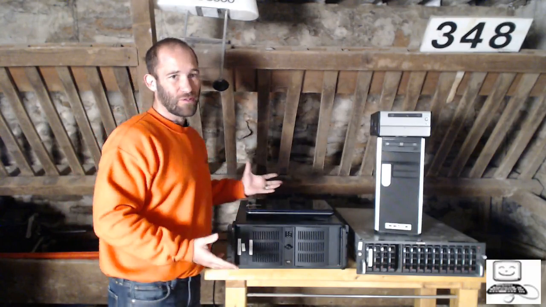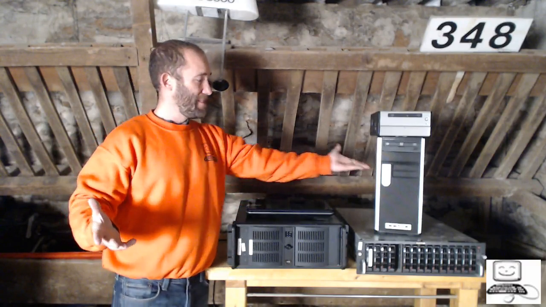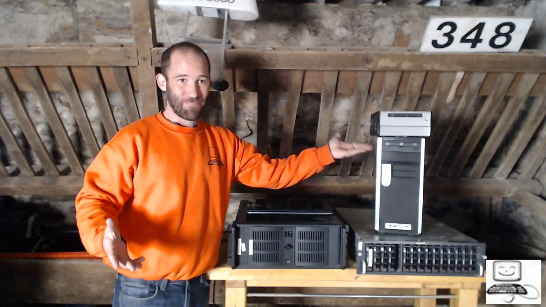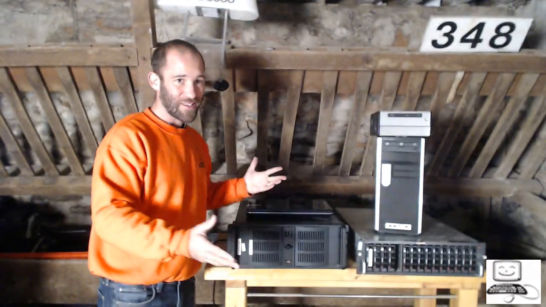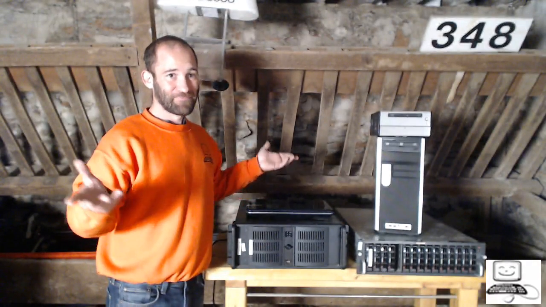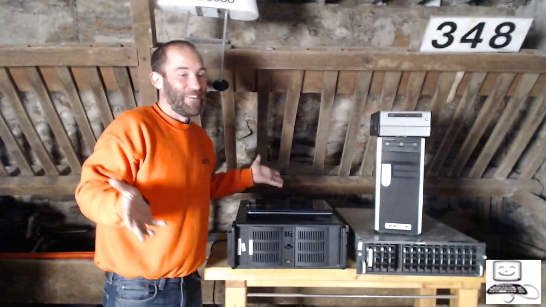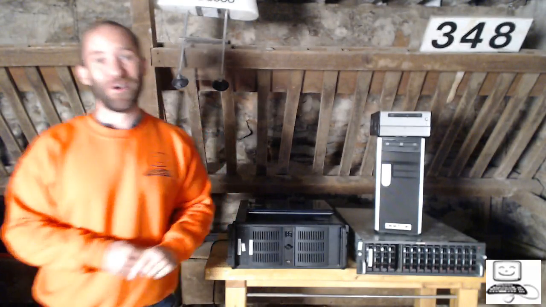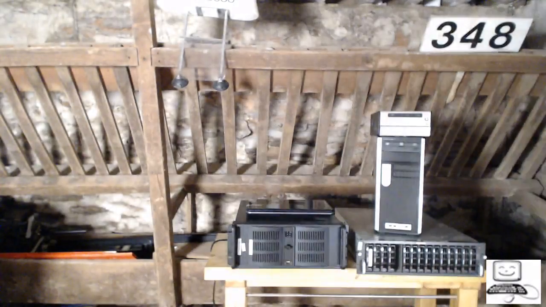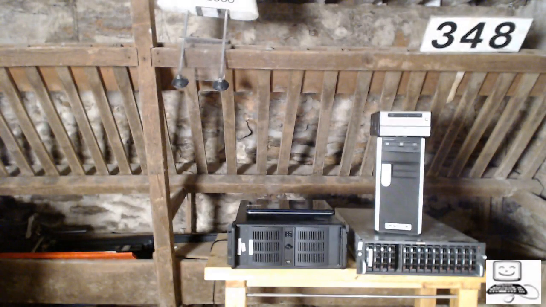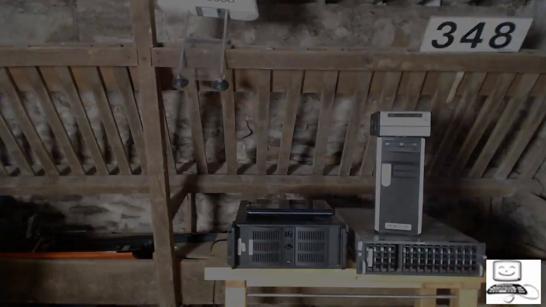What should you use? Who knows? This right here is the most powerful system out of this entire mess. What you need all depends, if you know what I'm saying. So we go back. That was the episode on choosing server hardware.